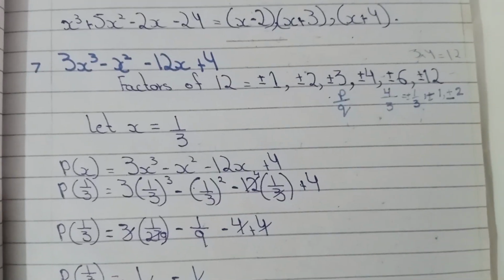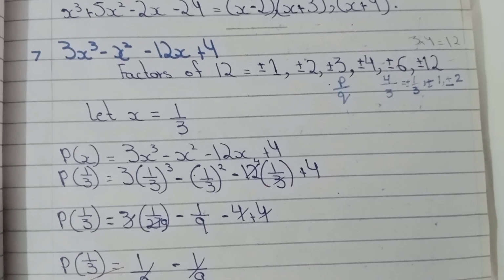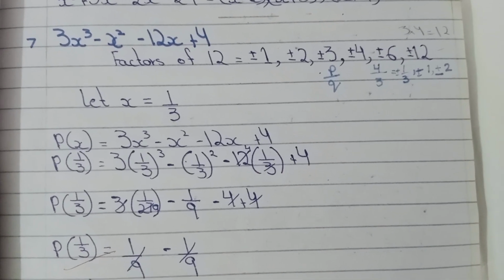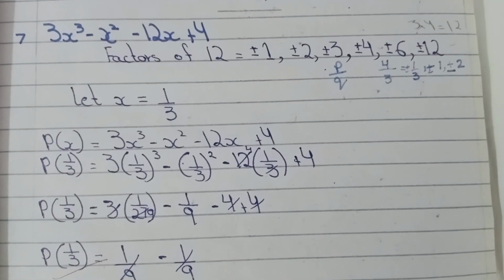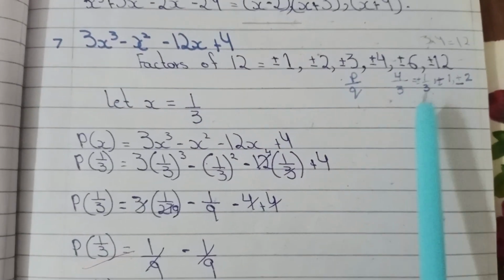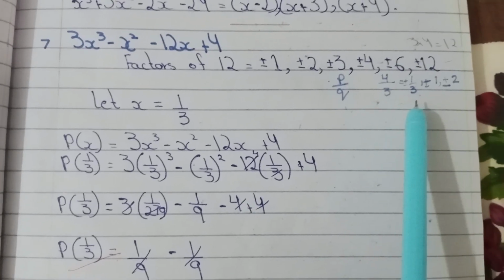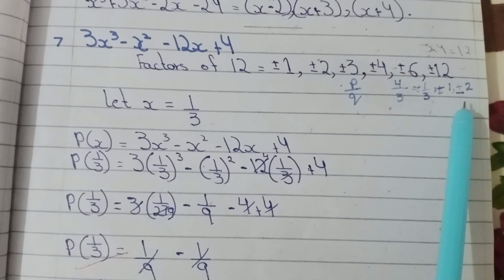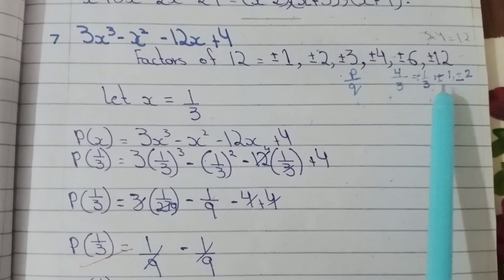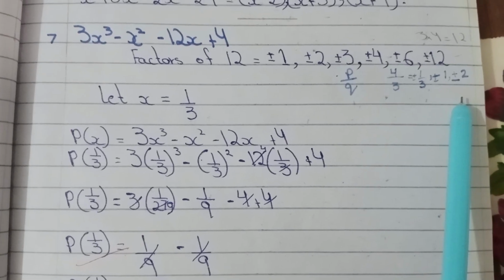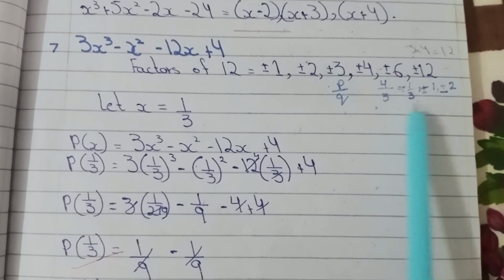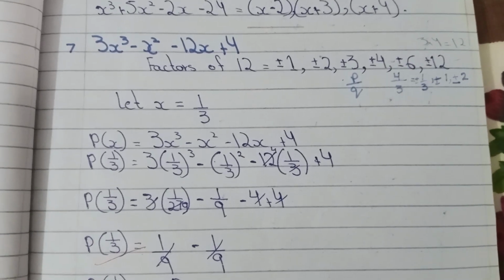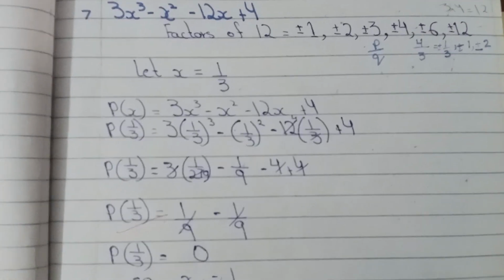Then question 7. In question 7, P is 4 and Q is 3. So we have to divide it. We are getting 4 by 3. For 4 by 3 we have to find its factors. Factors will be plus minus 1, plus minus 2 because it is divisible by these two numbers. And it is also divisible by 1 by 3, 2 by 3. So these are the factors, we have to take them one by one and put x in the polynomial.